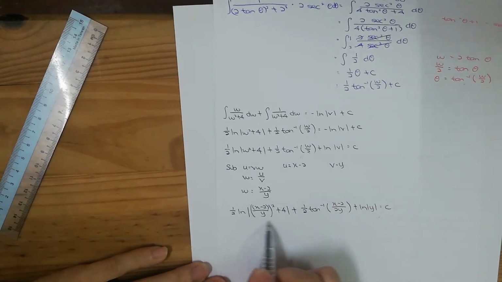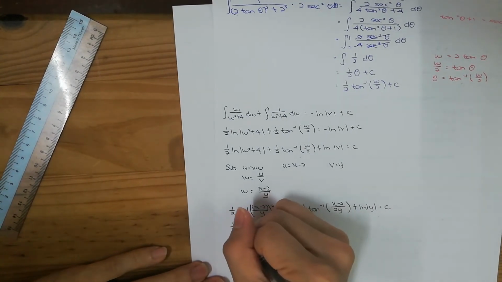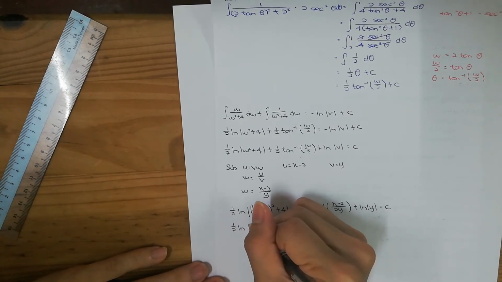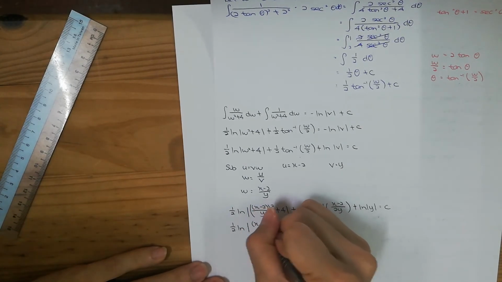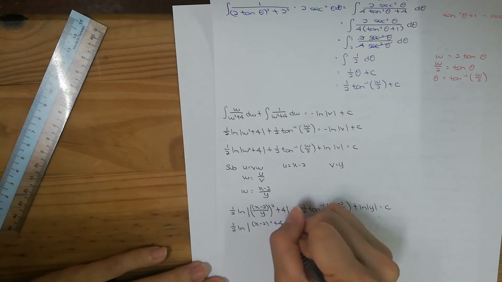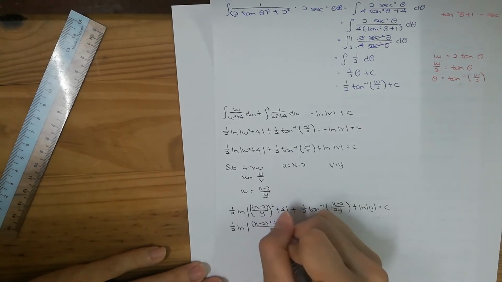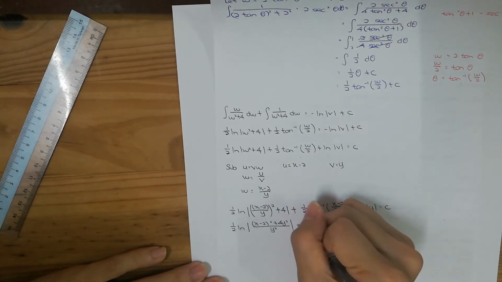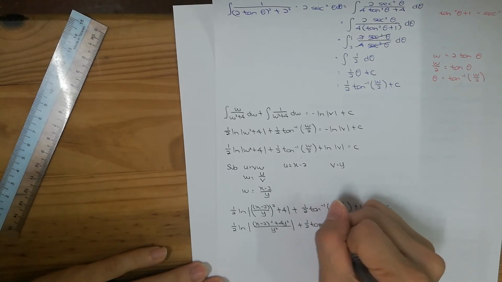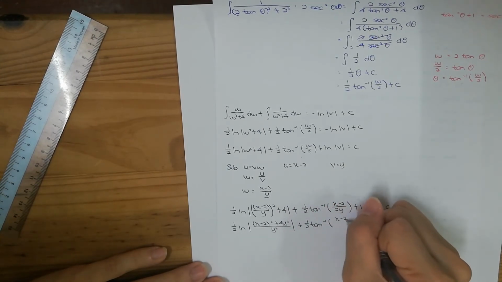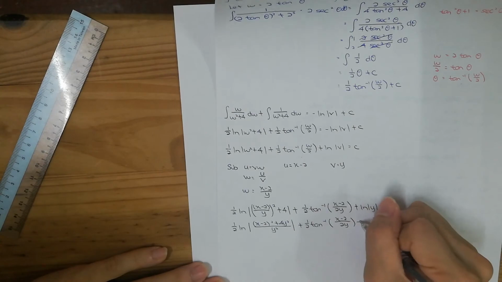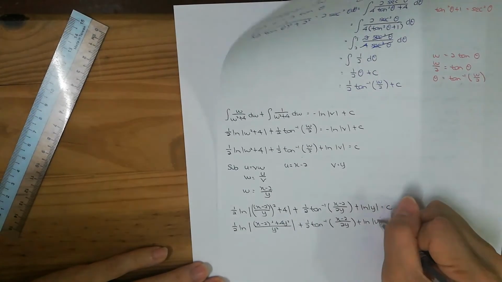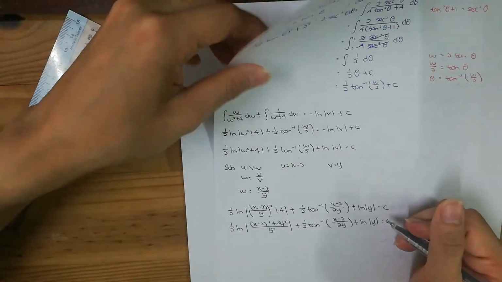So we simplify this one first. We get 1 over 2 ln x minus 2 square plus 4y square over y square plus 1 over 2 inverse tangent of x minus 2 over 2y plus ln y is equals to c.